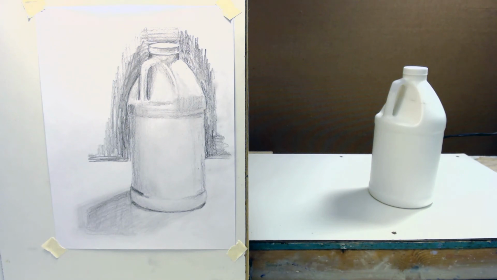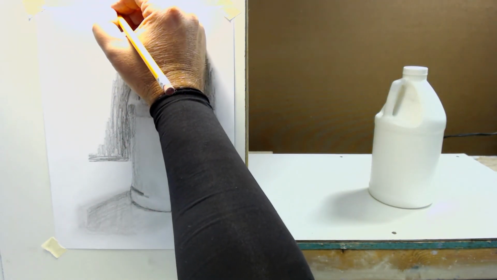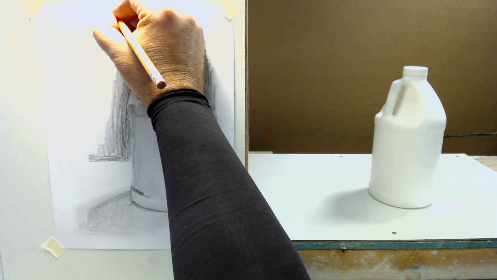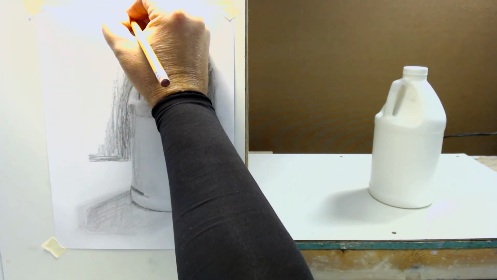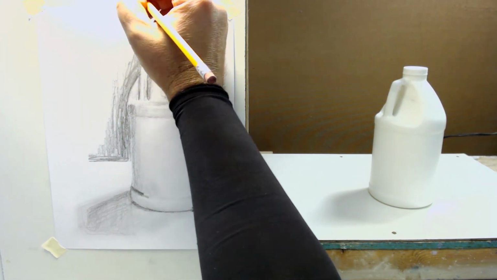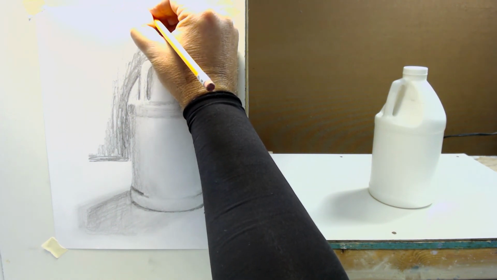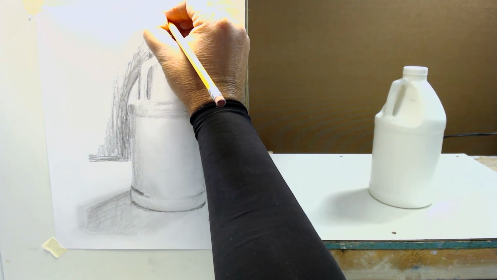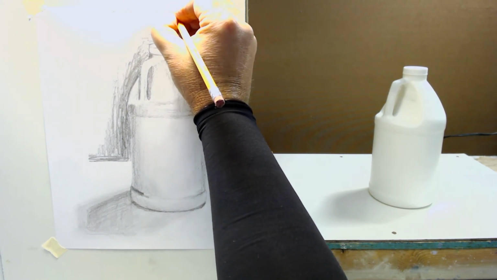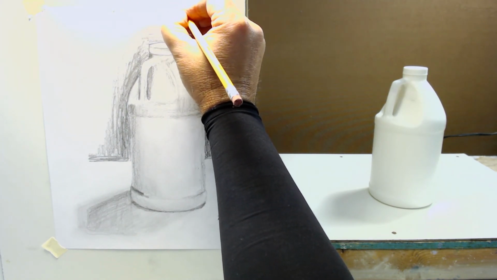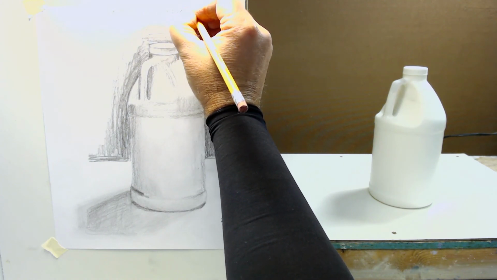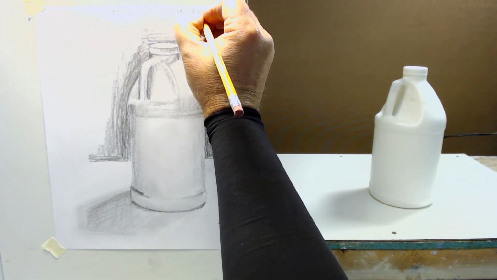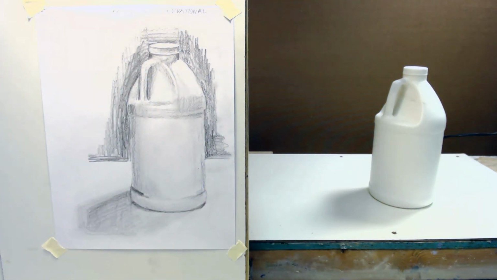And so what is this? This is drawing number 12, isn't it? So go ahead, and this is drawing 12. And that is observational. Okay.